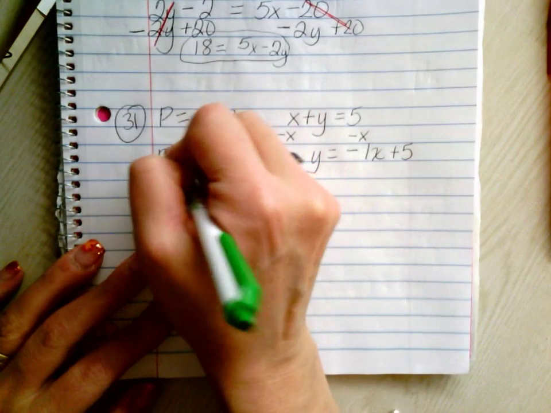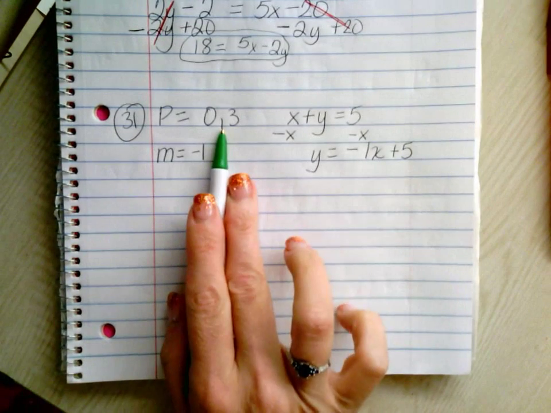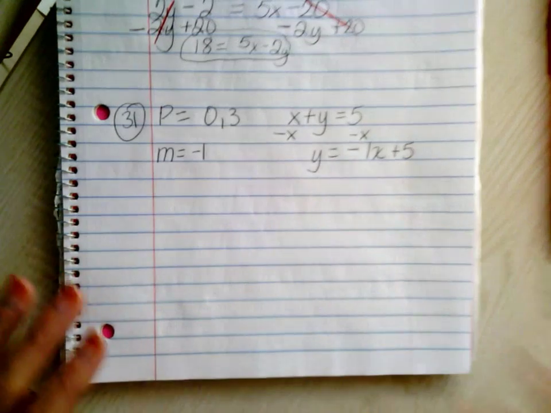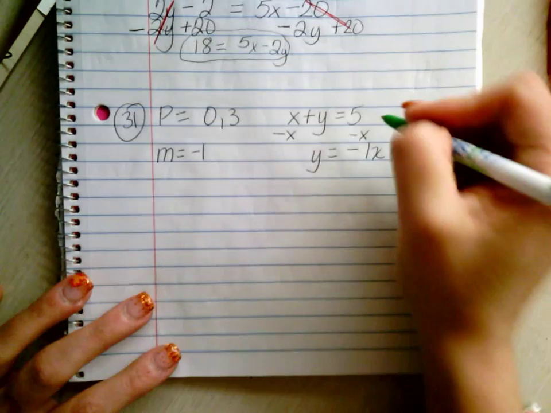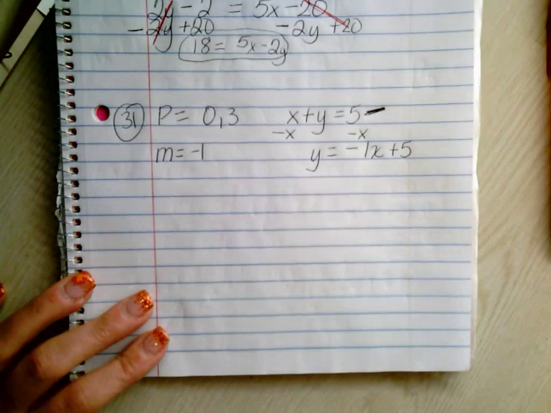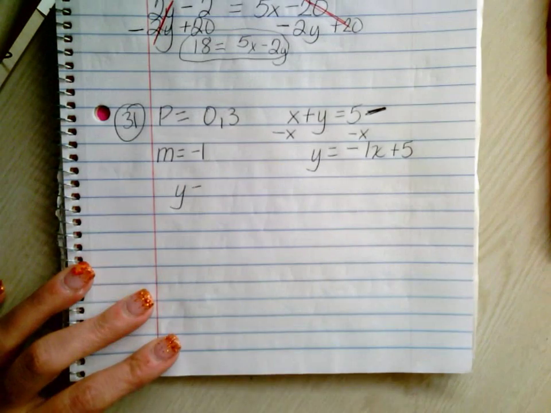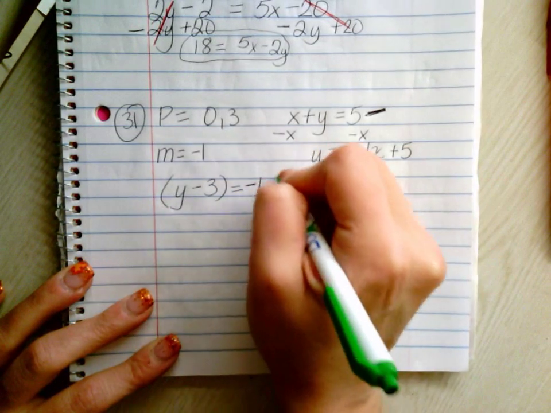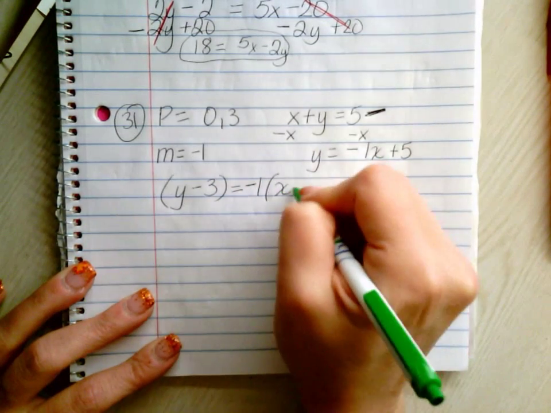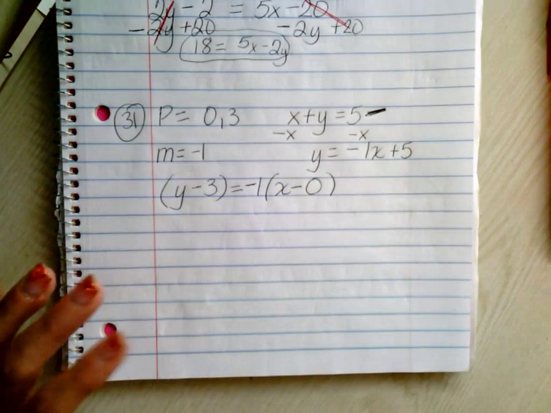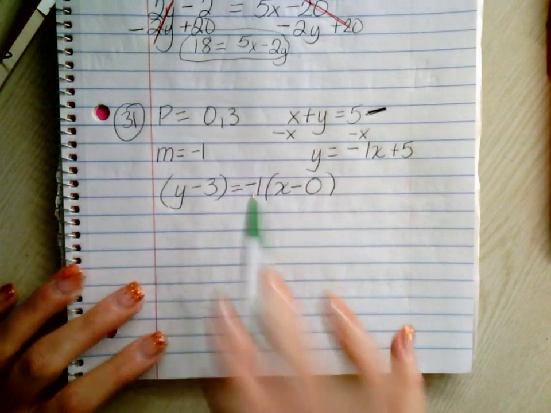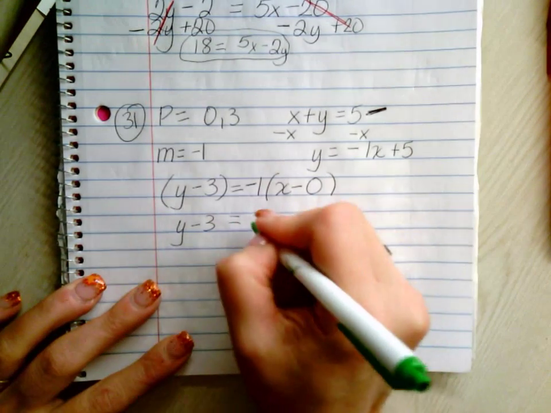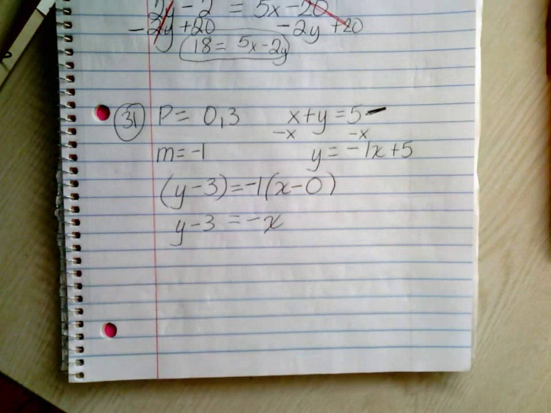So if I use negative 1 and this point in the point slope form, I can come up with my first line that is parallel to the original. Y minus y1 is equal to slope times x minus x1. Y minus 3 equals negative x plus or minus 0.